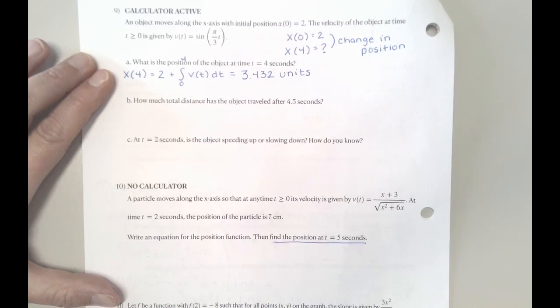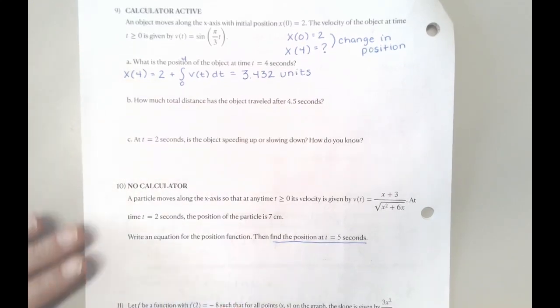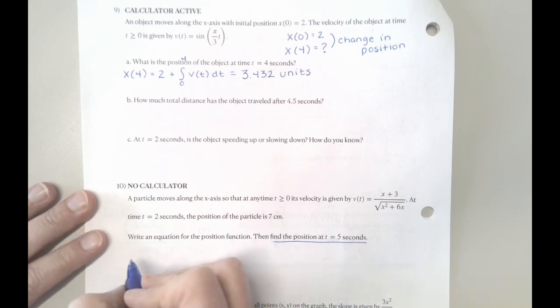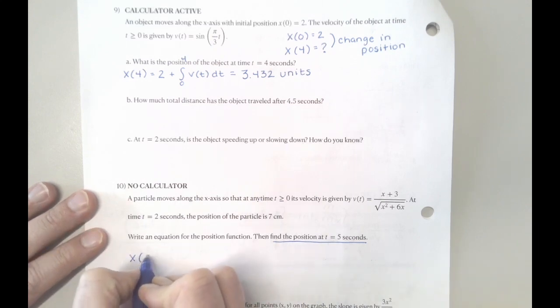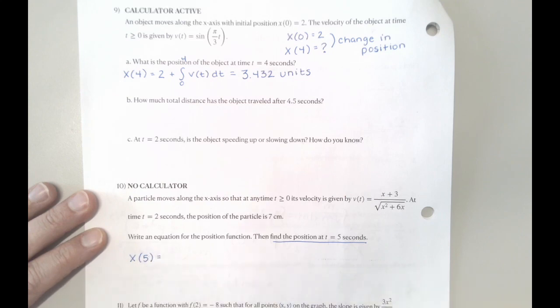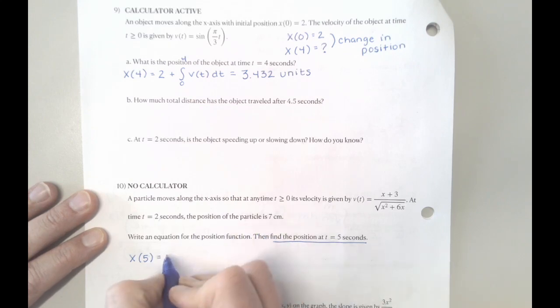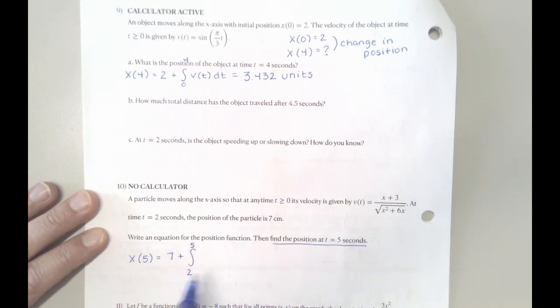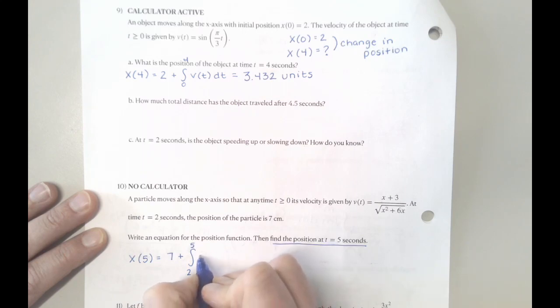Okay, so really what I want to do to answer that, and I'll come back to this thing in a second, but what I really want to do is say that x of 5 is equal to, now at 2 seconds, the position of my particle is 7 centimeters, so I'm going to start at 7, and then I'm going to integrate from 2 to 5, because that'll tell me how much my position changed from 2 seconds to 5 seconds. Okay, so this is of the v of t function.